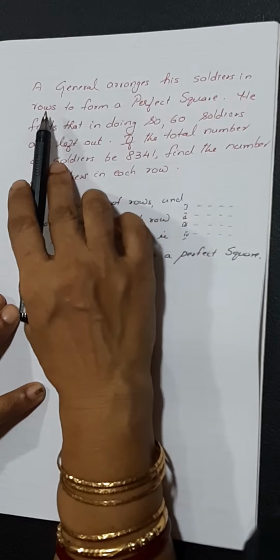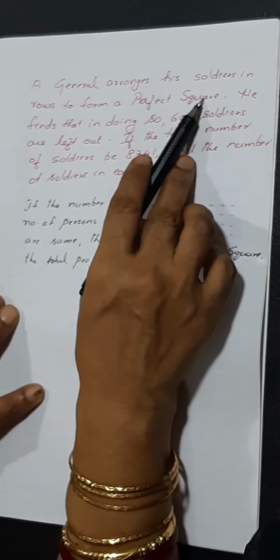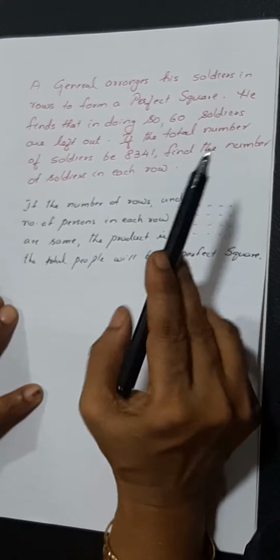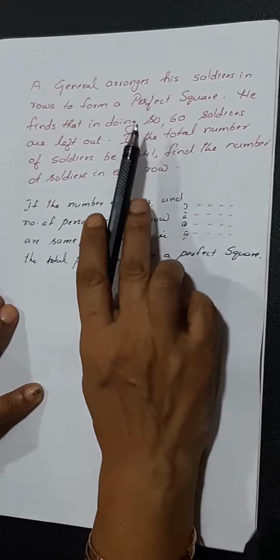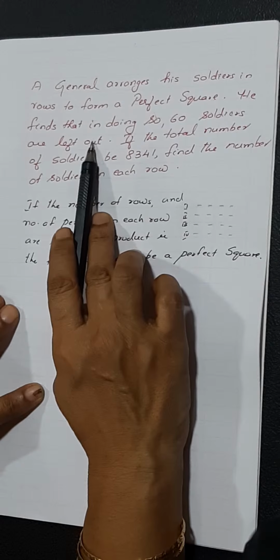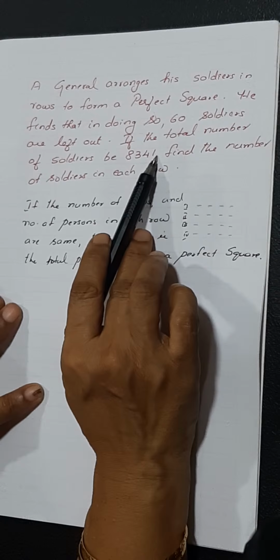So here the question is, he arranges his soldiers in rows to form a perfect square. After arranging in this perfect square, 60 soldiers are left out. The total number of soldiers is 8341, so 8341 is not a perfect square.